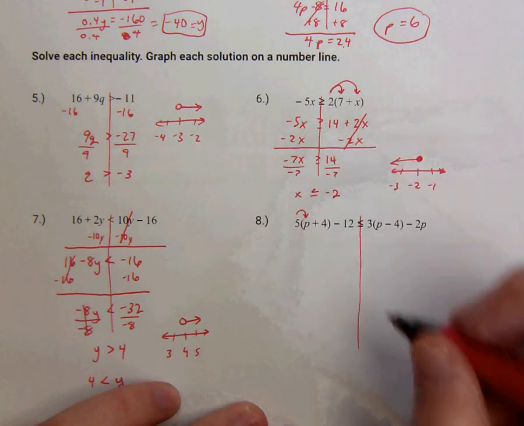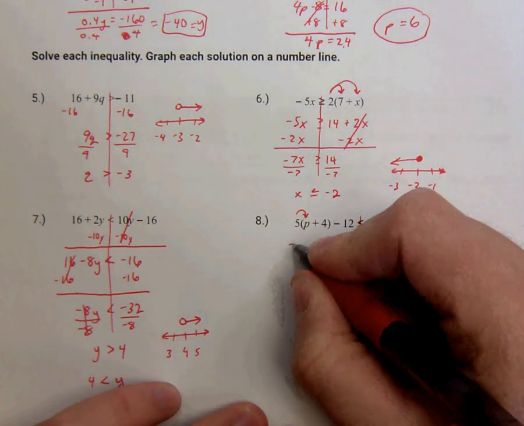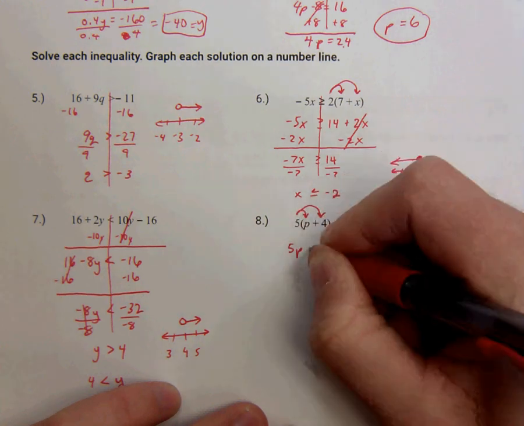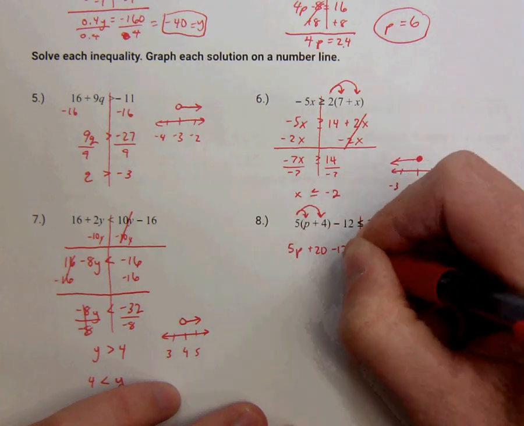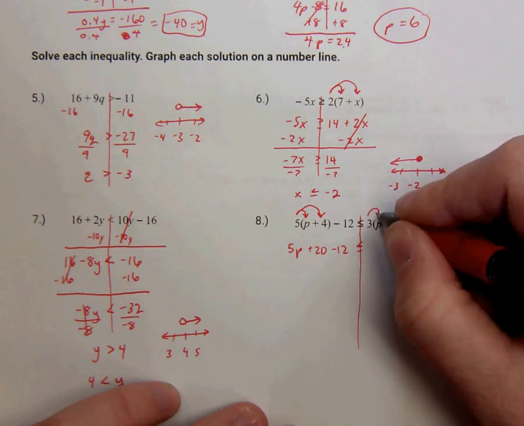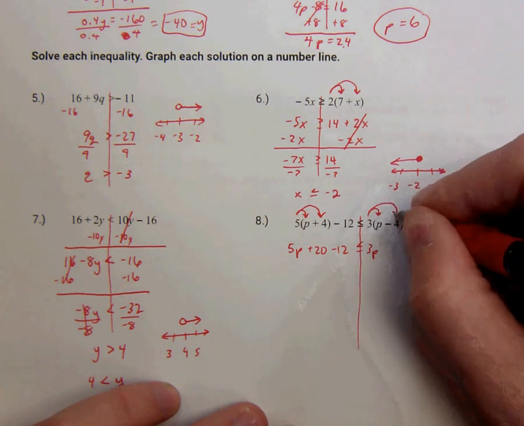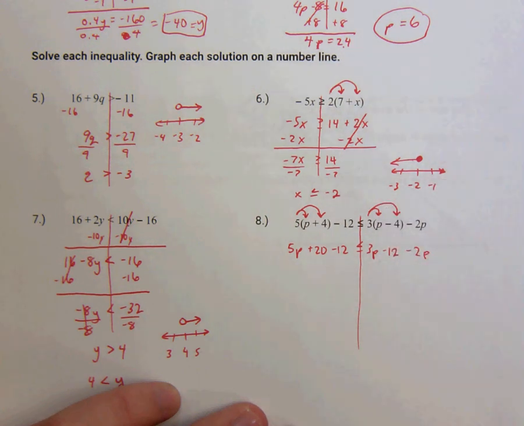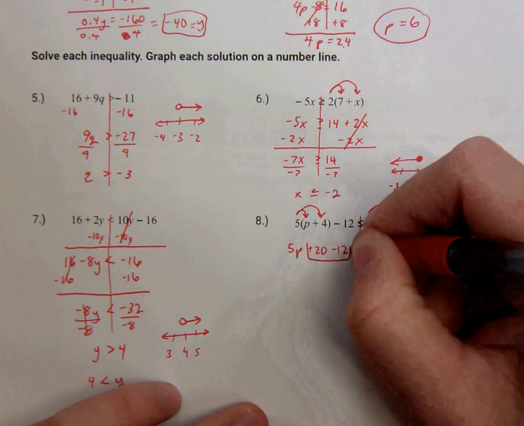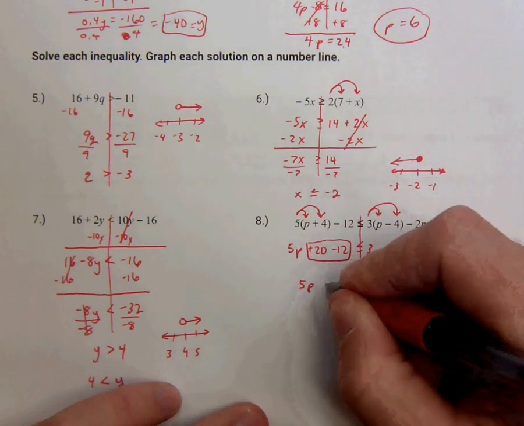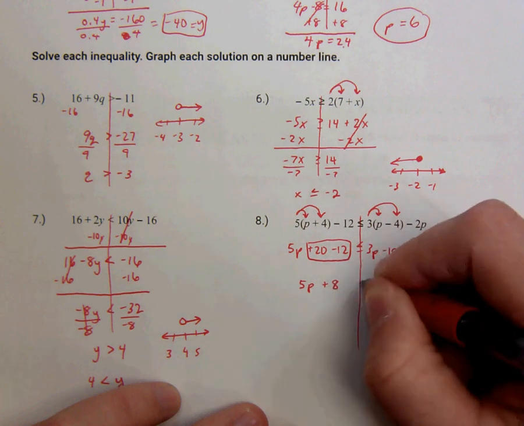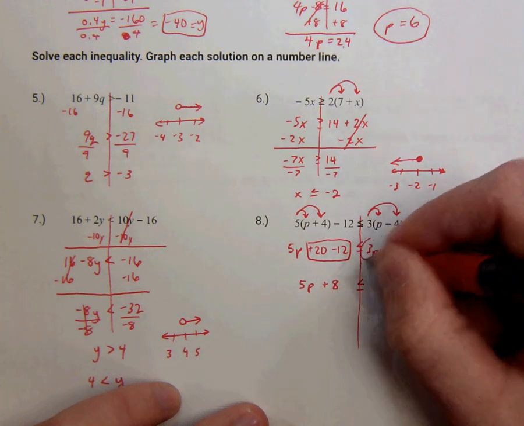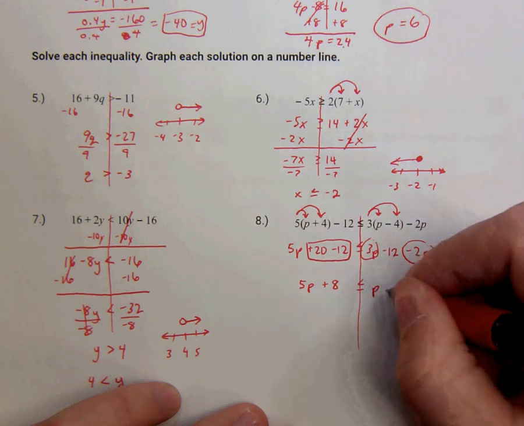Okay, so I need to distribute, so I'm going to do both these distributing in one step. 5p plus 20 minus 12 is less than or equal to 3p minus 12 minus 2p. So I've distributed, now I'm going to simplify. Let's add those together. I get 5p plus 8 is less than or equal to, let's do 3p minus 2p, that's 1p minus 12.